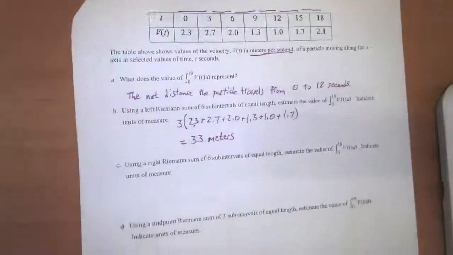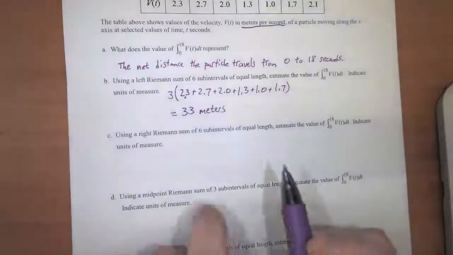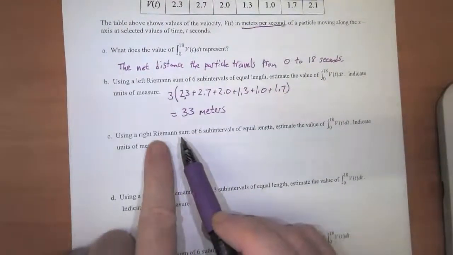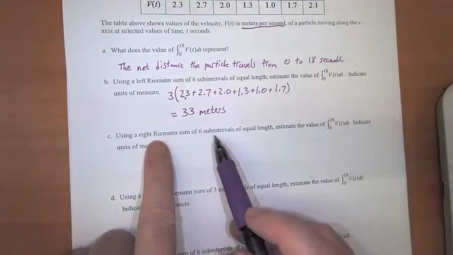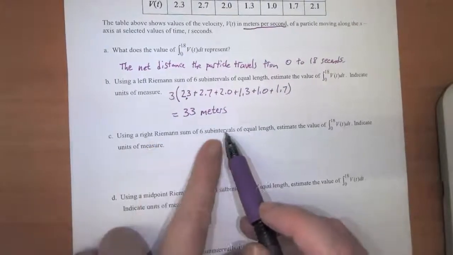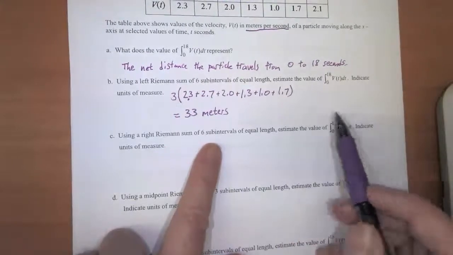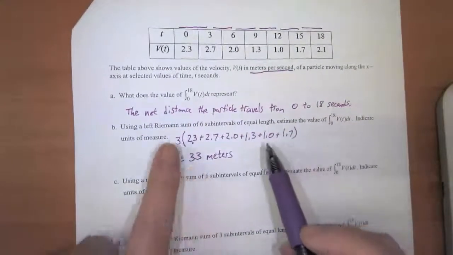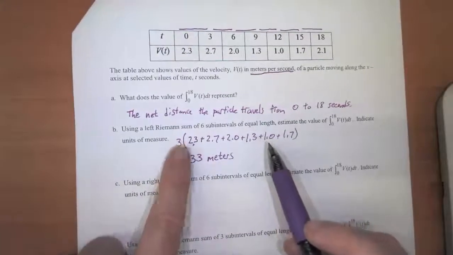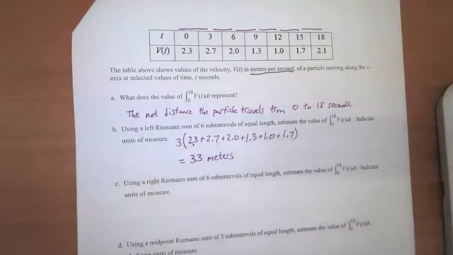Okay. Problem C, we're going to do the same thing, except this time we're going to use a right Riemann sum, 6 subintervals of equal length. We've got the same definite integral we're trying to measure. So what's going to be the difference between this last problem we did and this next problem where we only need to use the right Riemann sum?